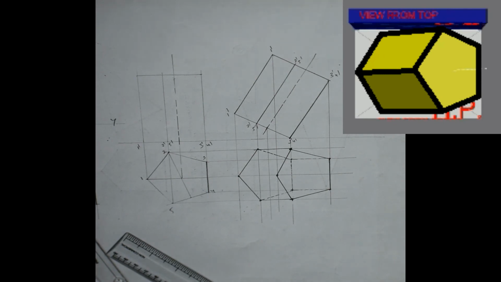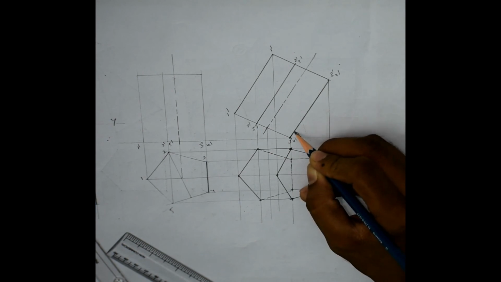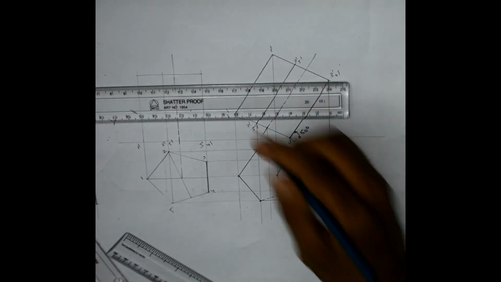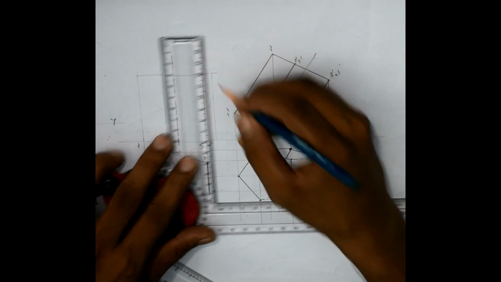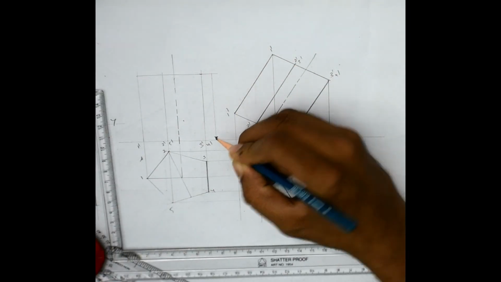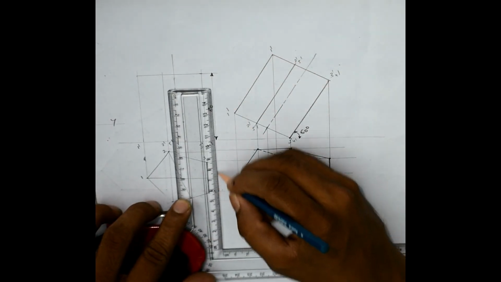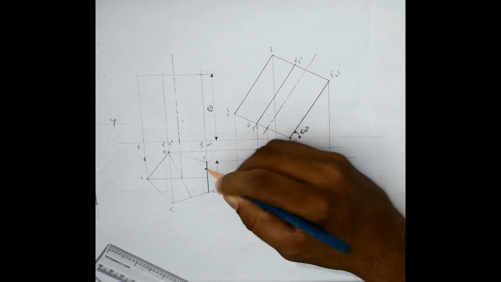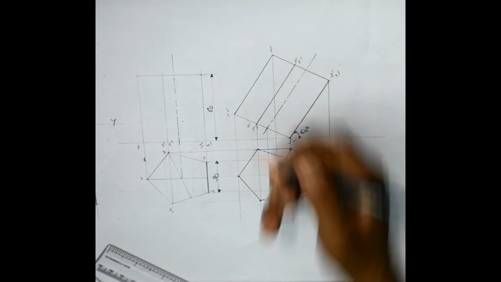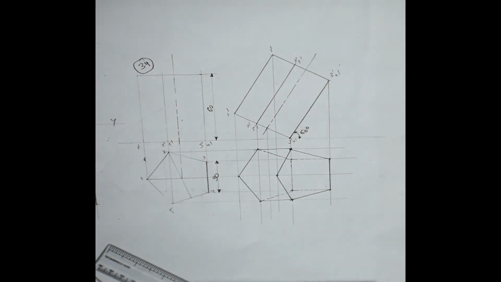And for the dimensioning part, we need to give the angle, that is 60 degrees, and the axis height, and also the axis height is 60, and the base is 30. So our exercise number 34 is completed now.